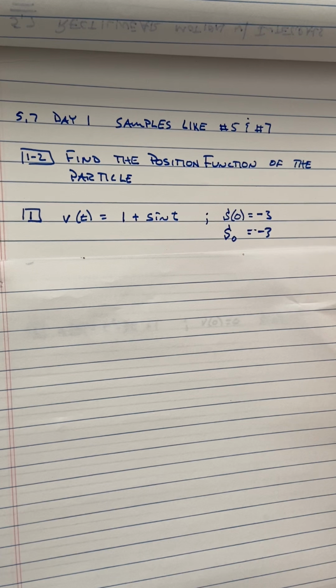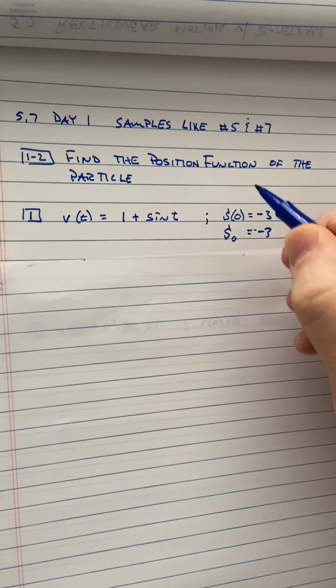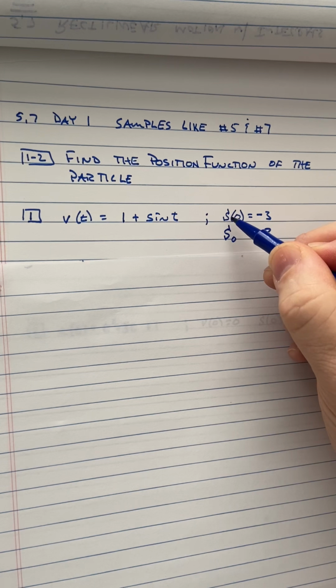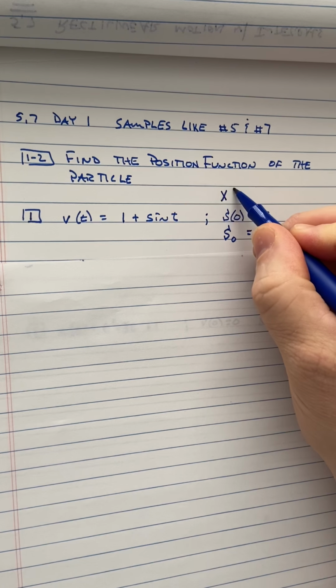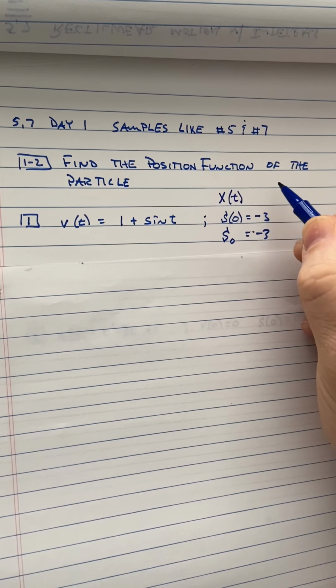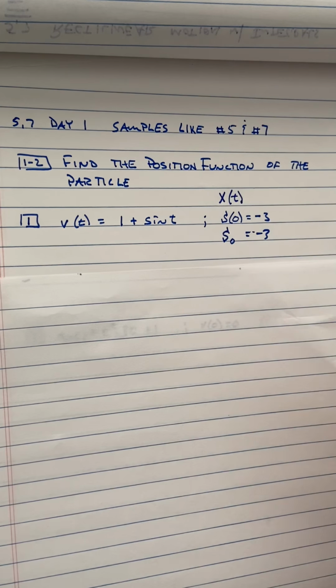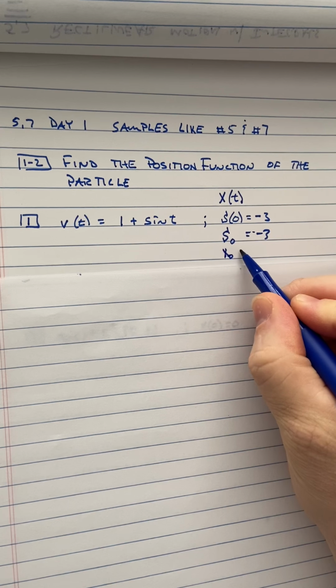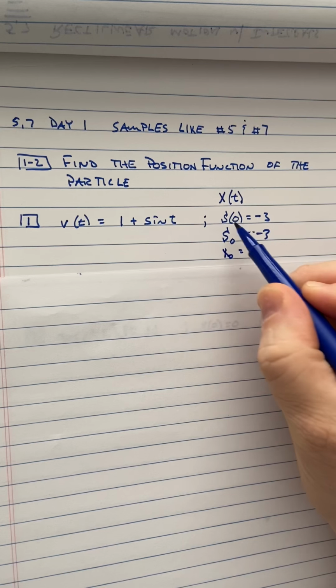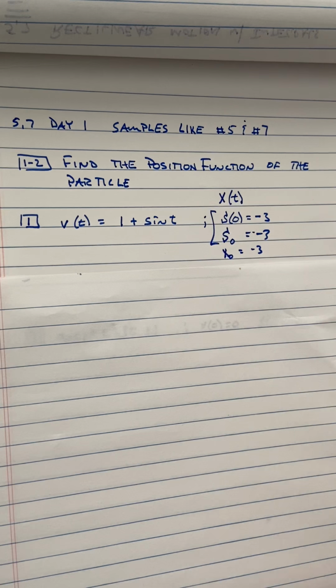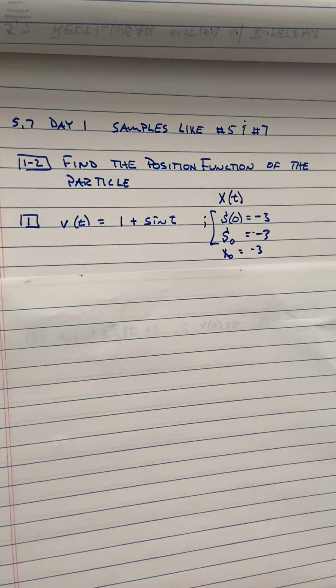And remember, there are some textbooks, including the AP book, where they call the position function x of t, so watch out for that. The initial position over here would be x sub 0 equals -3. Our book likes using s for the position, and so that's what we're going to do here.